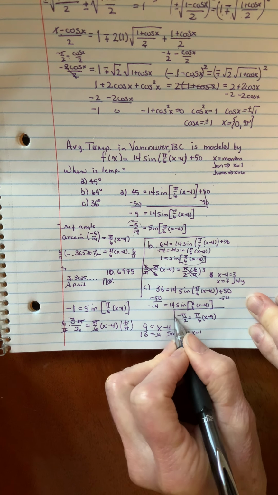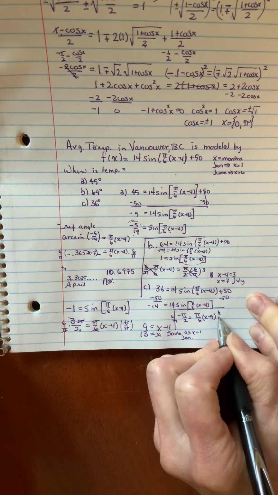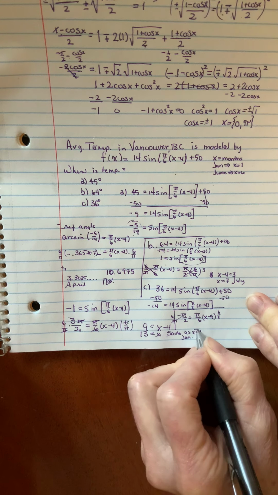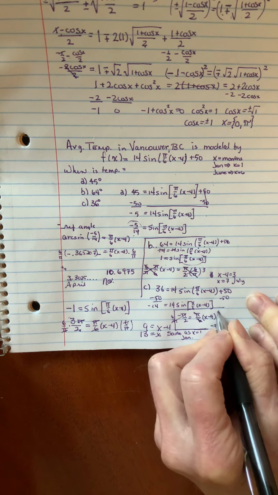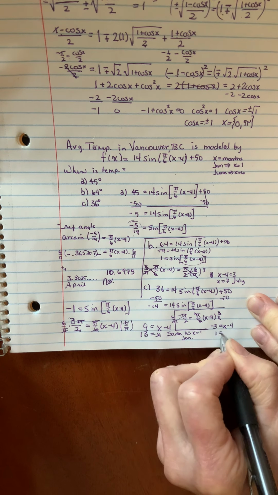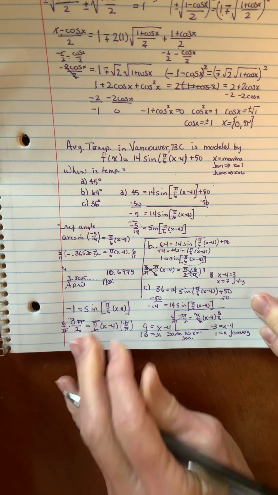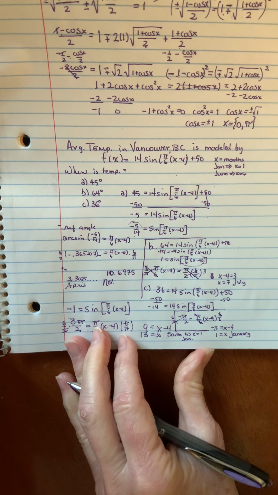Okay, so multiply both sides by 6 over pi. So 6 over pi, 6 over pi, like that. I would have ended up here with minus 3. So I've got minus 3. This cancels. Is equal to x minus 4. Add 4 to both sides. 1 equals x. That is January. So that's a little bit better look at that one. I kind of messed up the domain a little bit, although the 13th month is still January. It is a cyclical function.